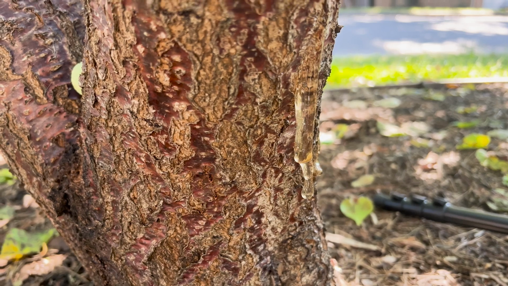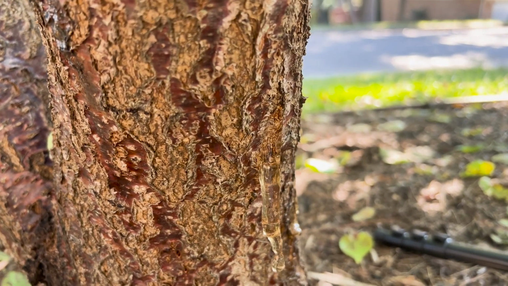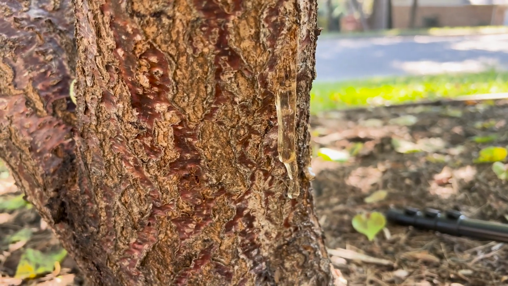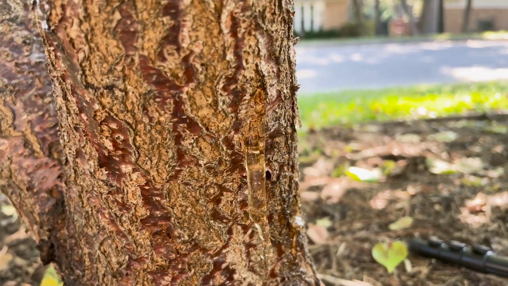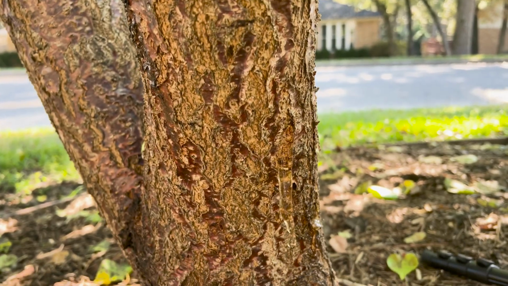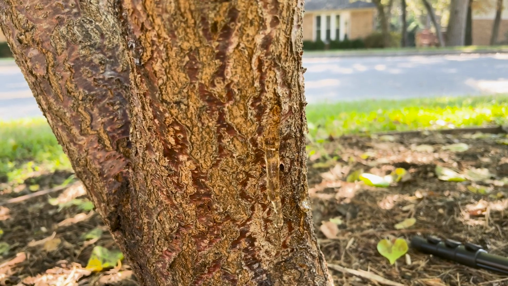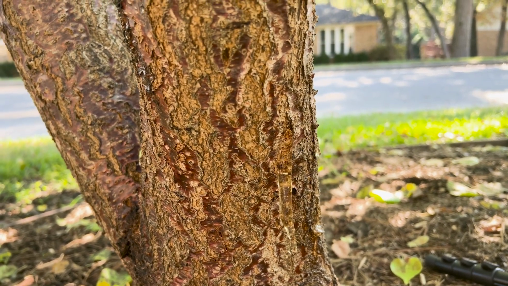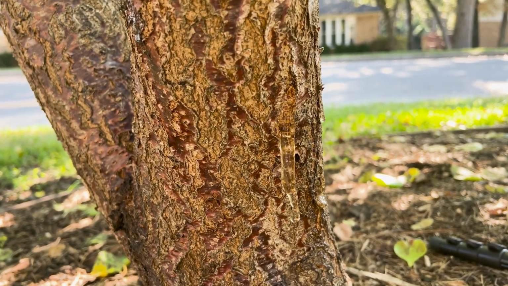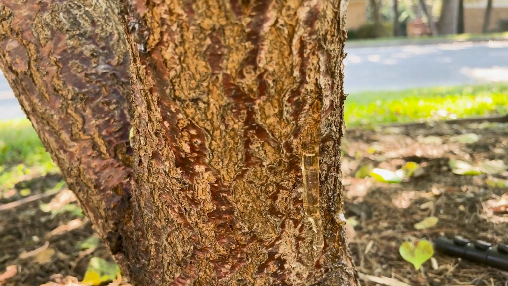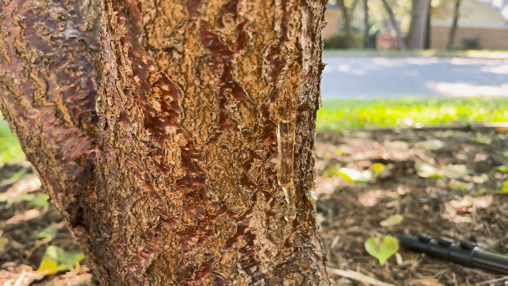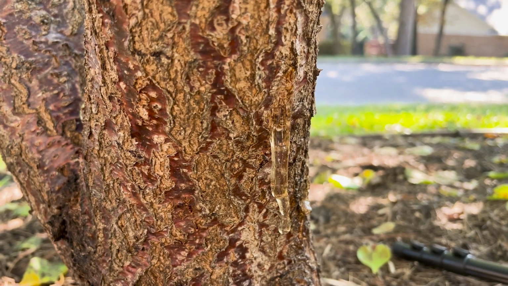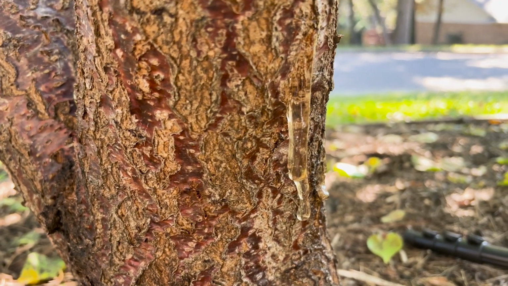Okay, so I've got a few different spots on this tree where I've noticed the Gummosis. And so the first thing I want to do is just take a closer look at all of them. So this is the first one. This is the main place I've seen it. Some of the things you want to look out for are, what's the color of the ooze? How big is the spot? You want to look and see, is there any visible sawdust or other kind of debris inside the ooze, insect frass, right?